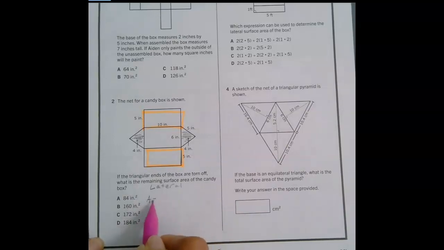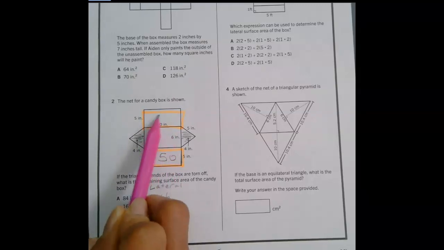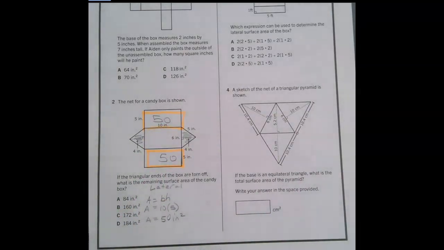So I know that A is equal to base times height. So once I find it for one, I have found it for two of them. So the area of those two would be 50 square inches. So this one's 50 and this one is 50. Now I can see that this one is a little different. This one here, even though it has a base of 10, look at what the height says.